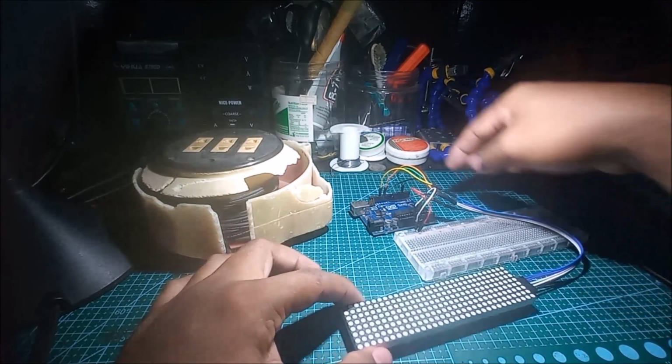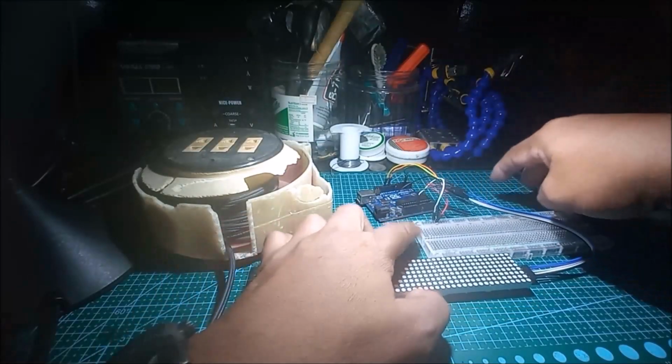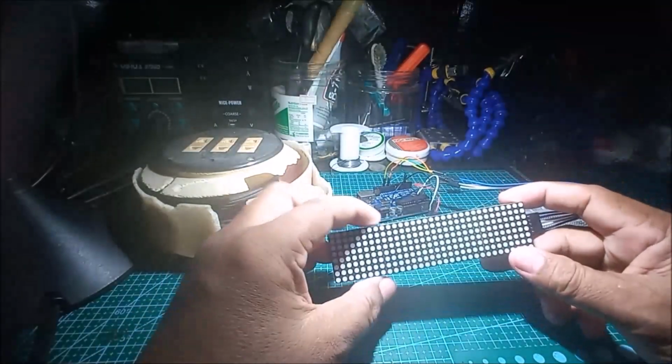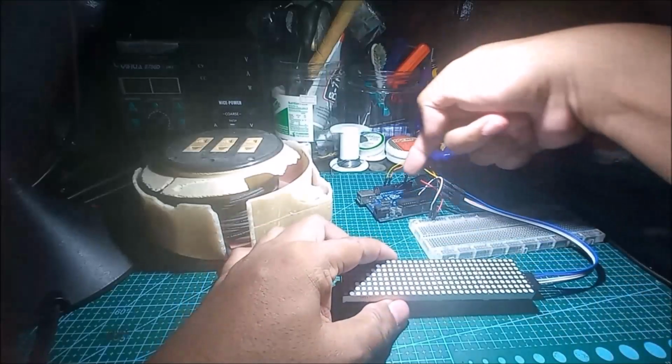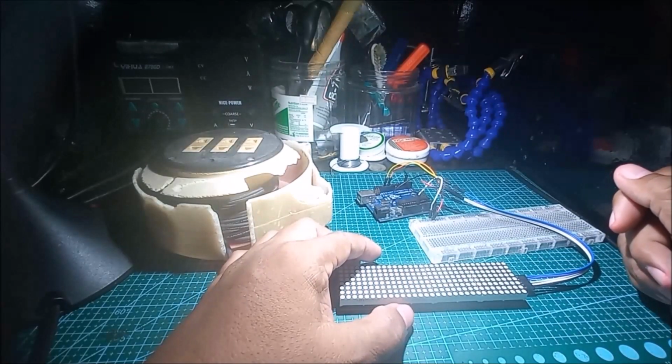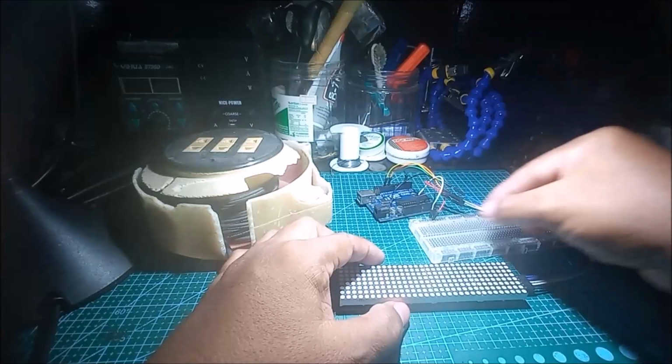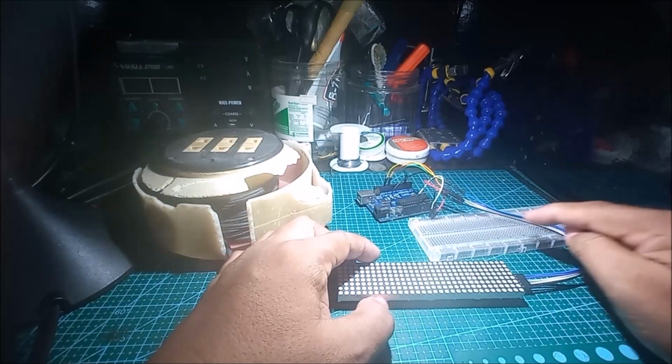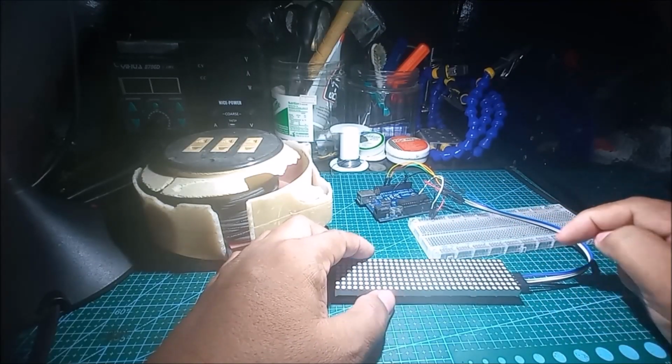And this is now our module. This matrix is connected to the Arduino, and we also have the breadboard for additional pin out.